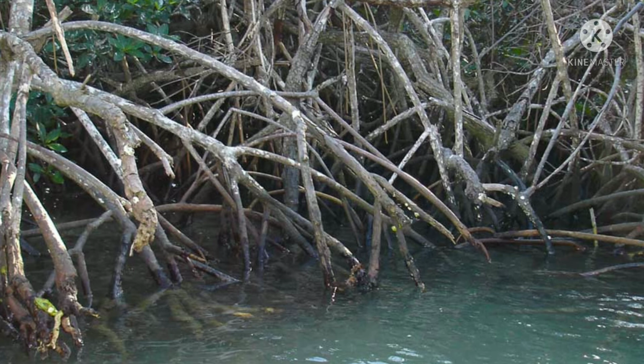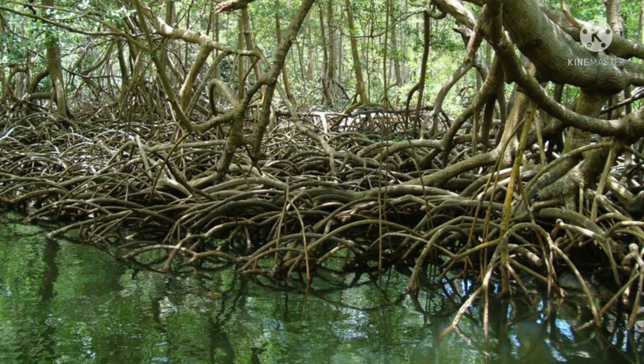Mangrove forests are areas that are filled with mangrove trees. These trees have adapted to salt water. Mangrove forests are breeding grounds for different kinds of fish and shellfish.